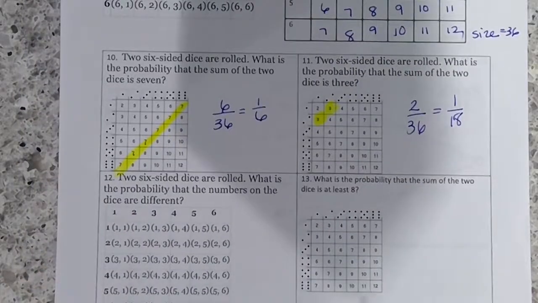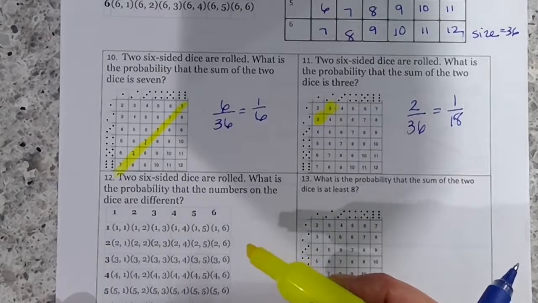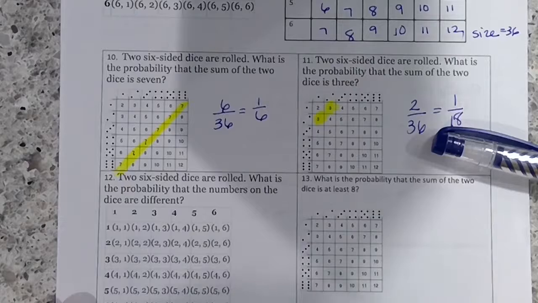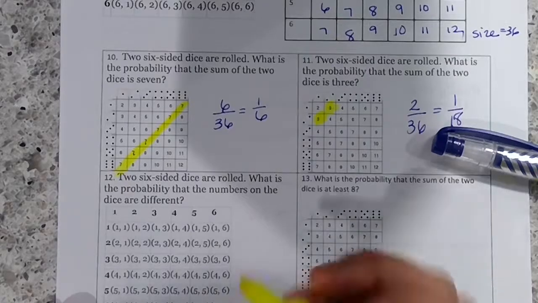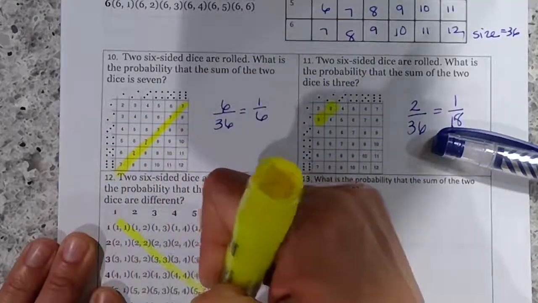The next one, 2 6-sided dice are rolled. What's the probability that the numbers on the dice are different? Okay, so in this case, I'm actually going to do the complement.